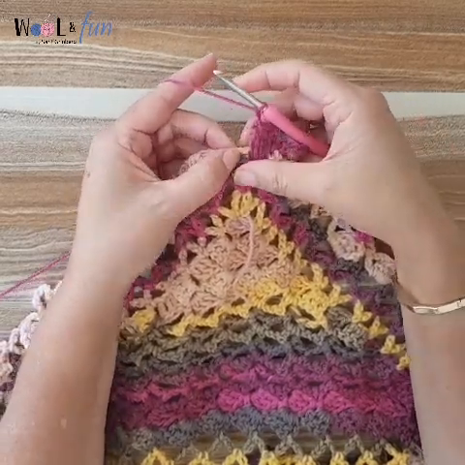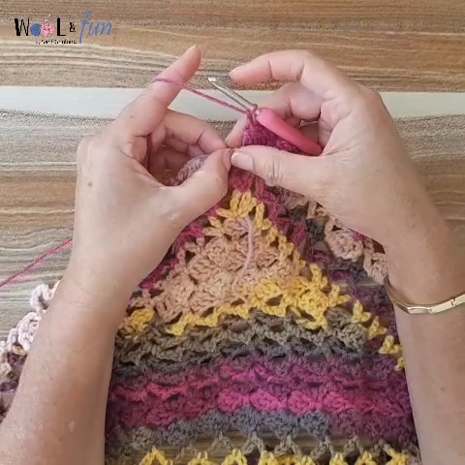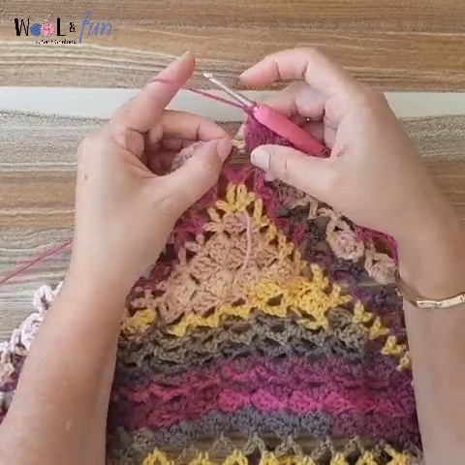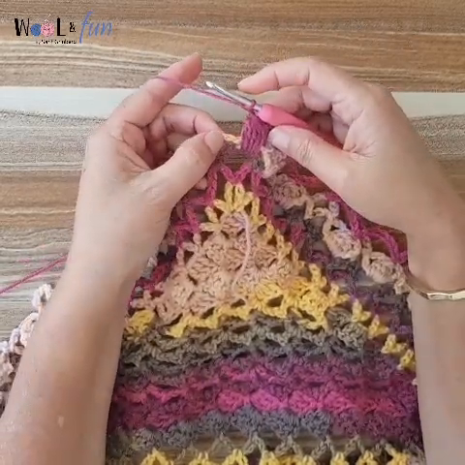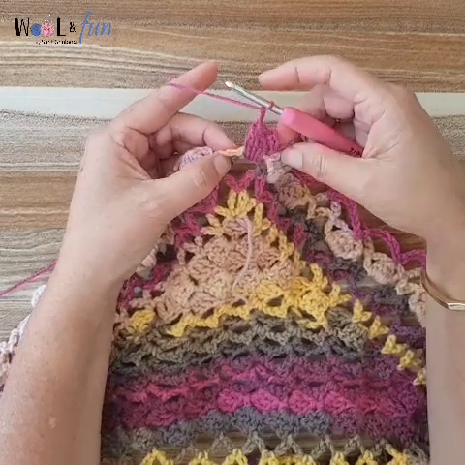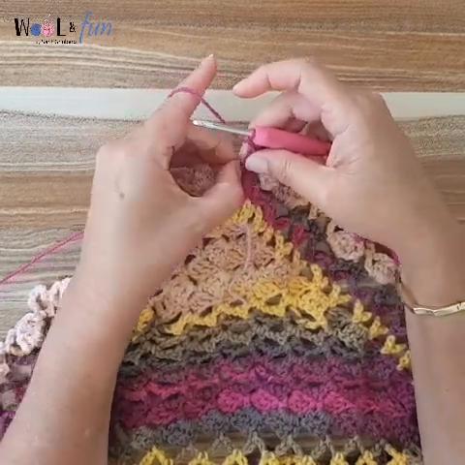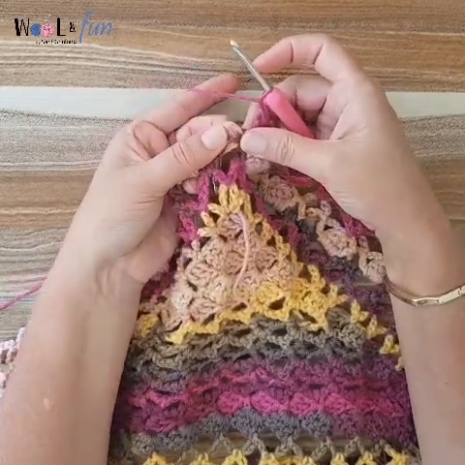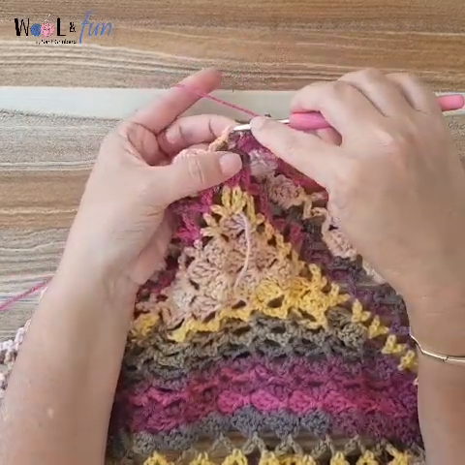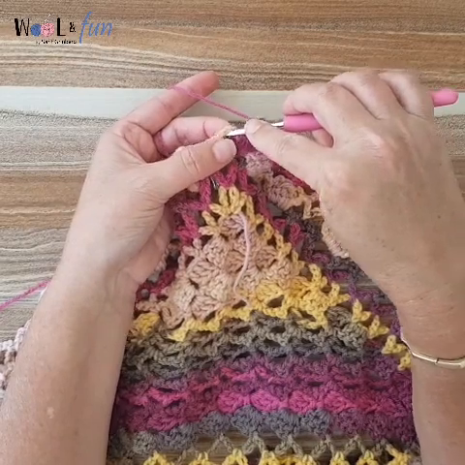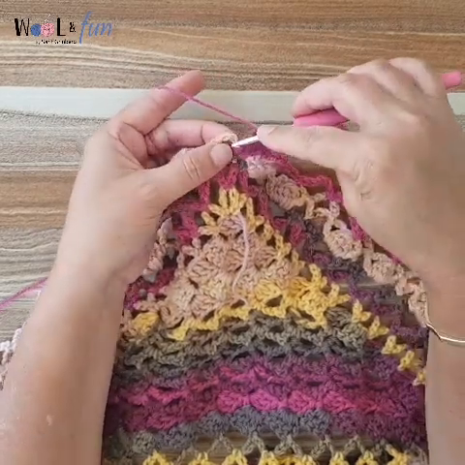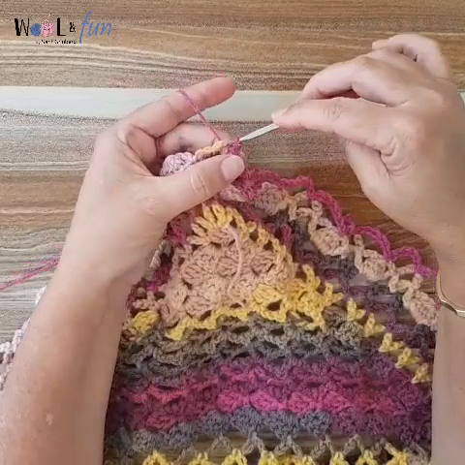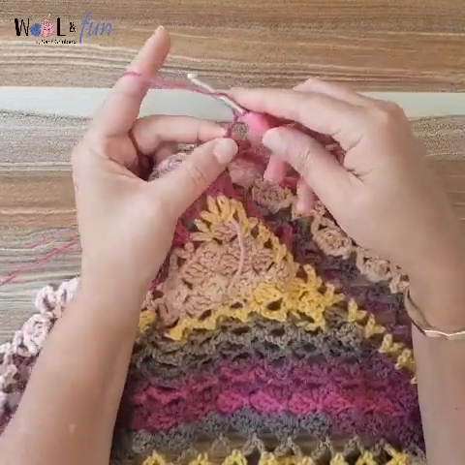This is the cluster, and I continue with a slip stitch into the same chain 6. It will be here, the same chain 6 as the cluster. I made here a slip stitch and chain 6.